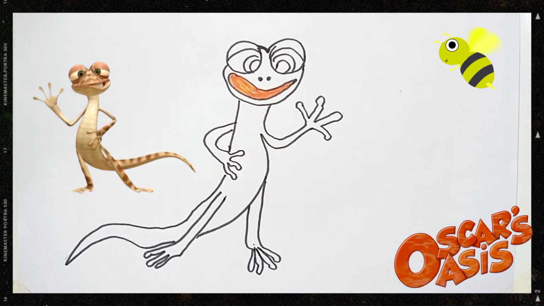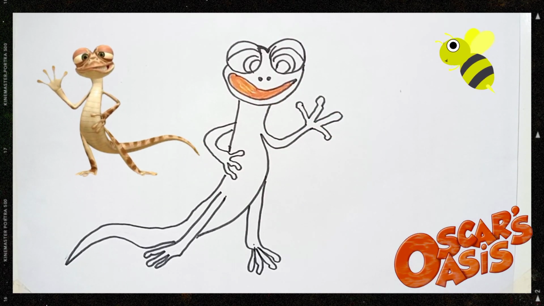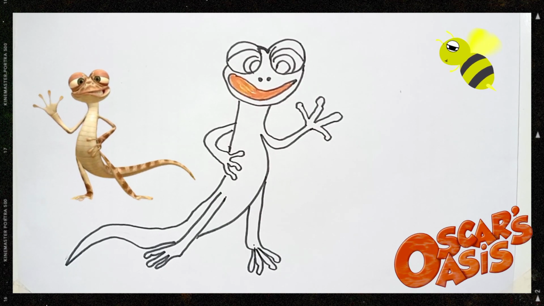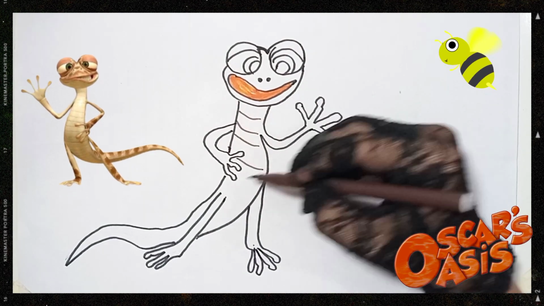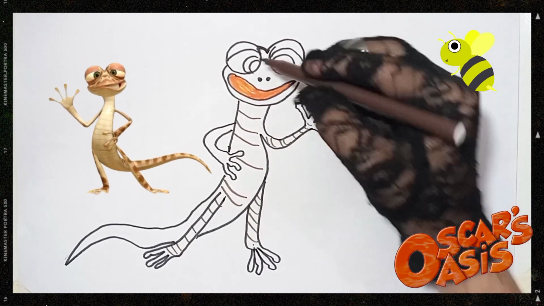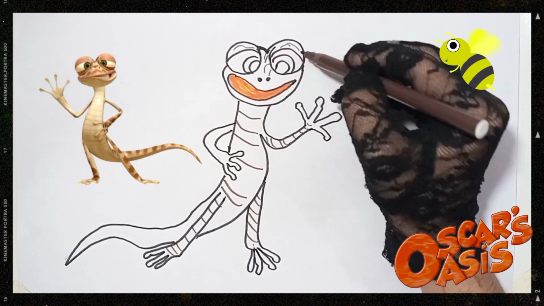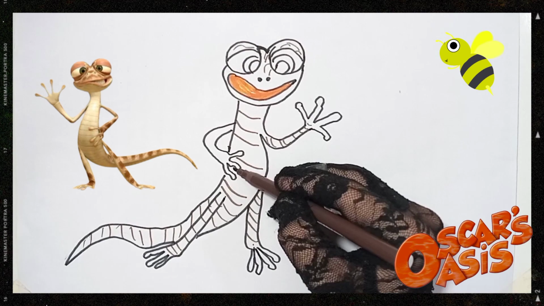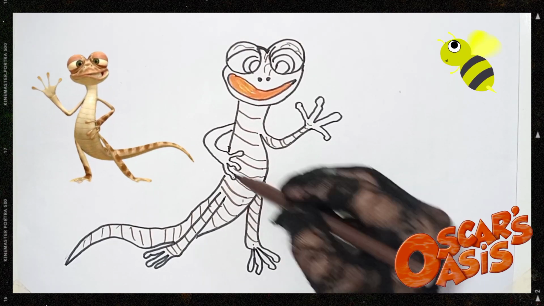Wow, this is a cartoon character of Oscar's Oasis. Kids, do you see this cartoon character in Oscar's Oasis series? This is like Oscar and a lizard. Oscar's Oasis. Now coloring with me kids in Oscar's Oasis, step by step. Coloring in Oscar's Oasis.